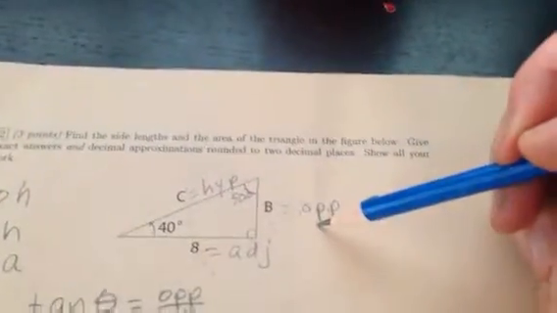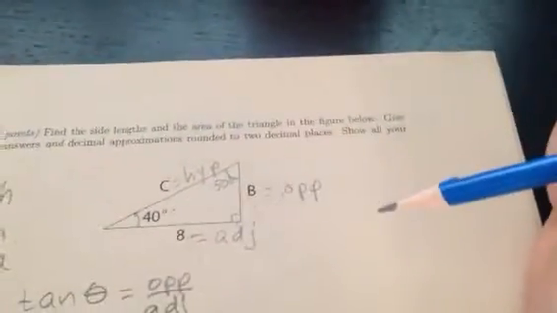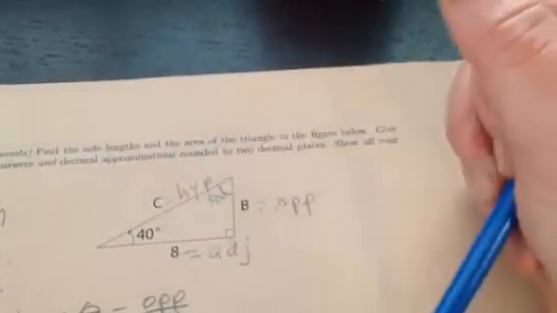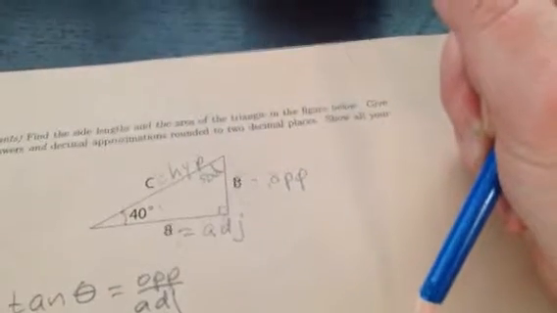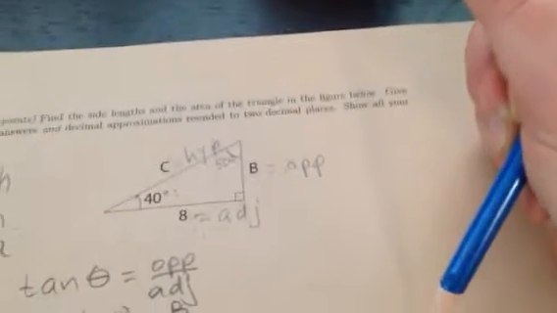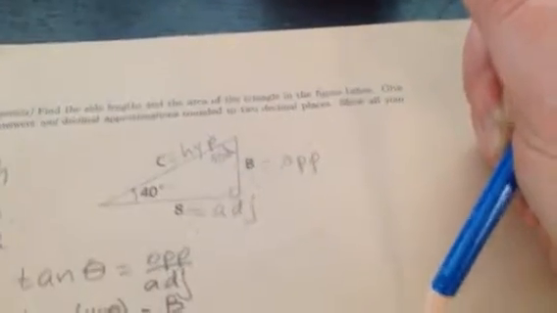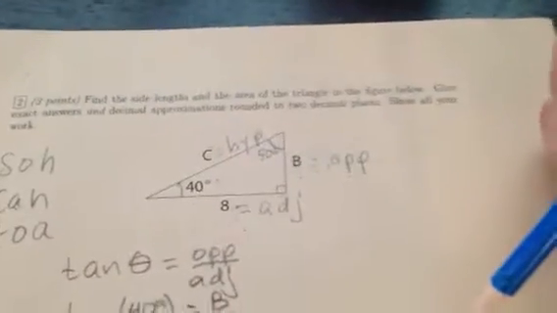So B is the smallest side because it is across from the smallest angle. So B needs to be less than 8. Plugging this into your calculator in radian mode would give you an answer that is, first of all, not less than 8 and wrong. I'm not going to plug them into my calculator right now.